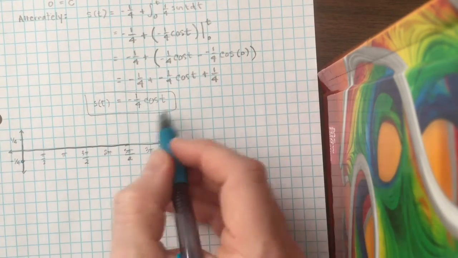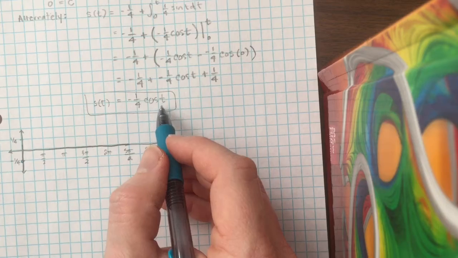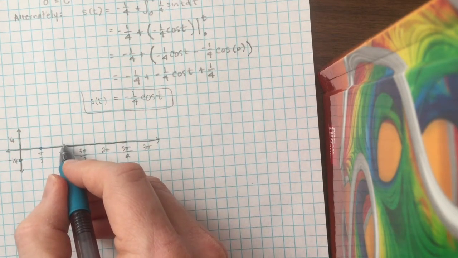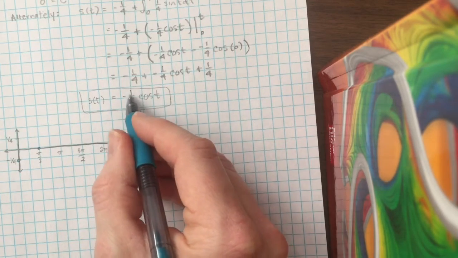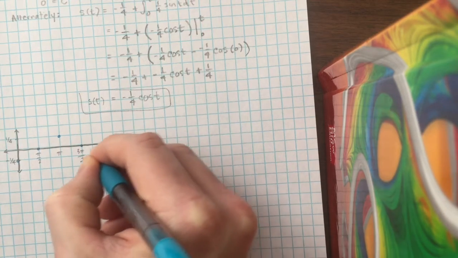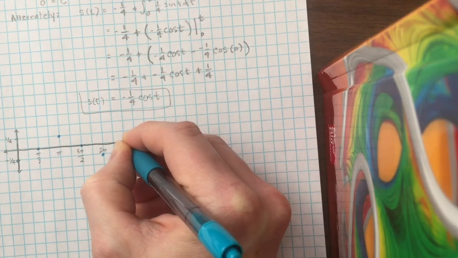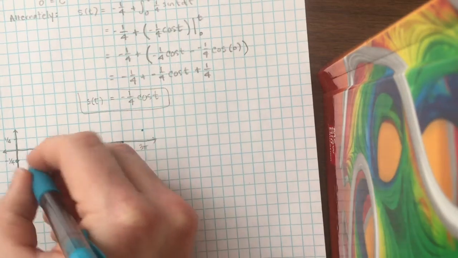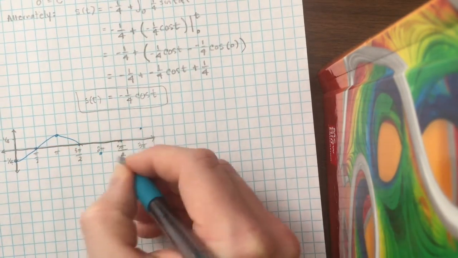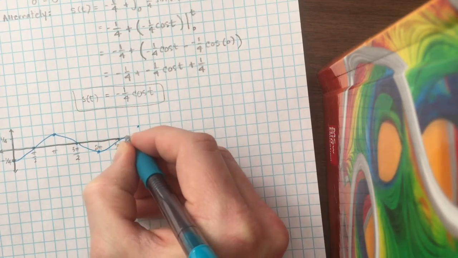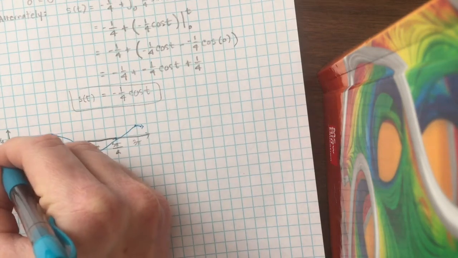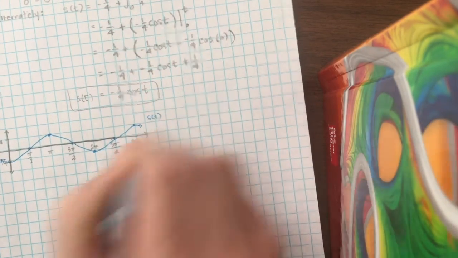At pi over 2, cosine is 0, so we'll be at 0 there. And at pi, cosine is negative 1. So the negative 1 times the negative 1/4 makes it a positive 1/4. And then using what we know about periodic functions, we can just kind of sketch out the rest of it. There we go. Full with sound effects. You don't get that when you're in class. So there is our position function s of t.